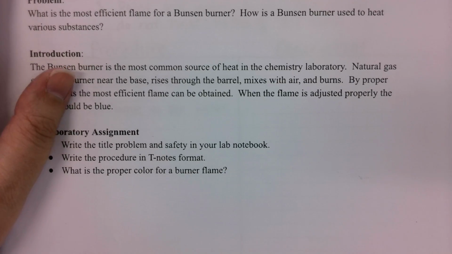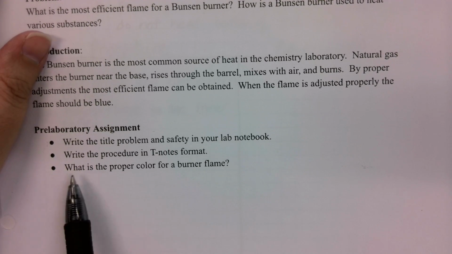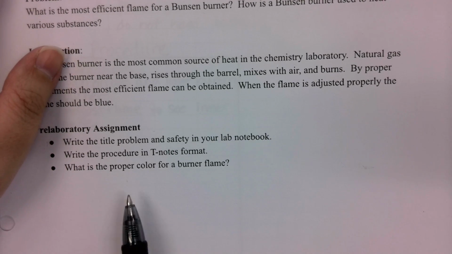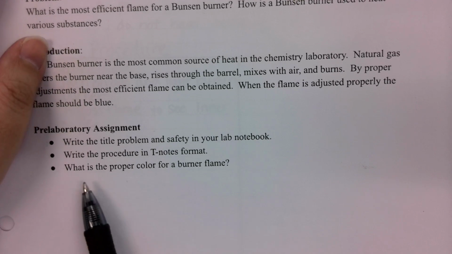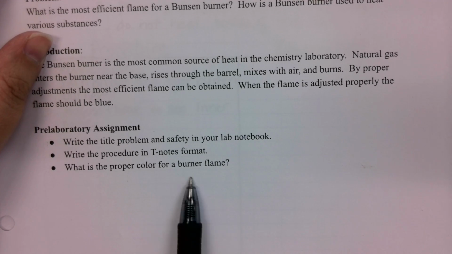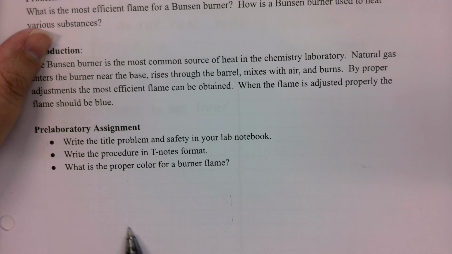The third part of the pre-lab assignment, so bullet point 3, is where the questions are. Usually there'll be more than one question, but this first lab there's just one question. It says, what is the proper color for a burner flame? And you write your answer right here on the piece of paper. You write your answer.